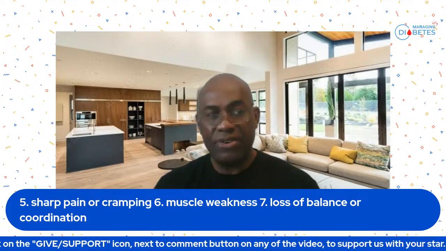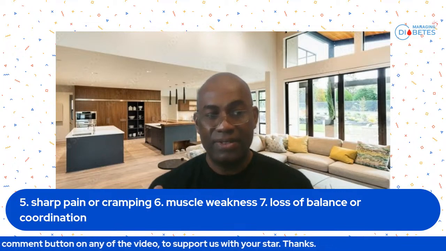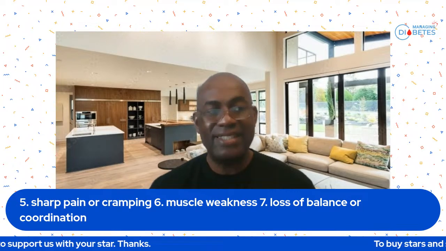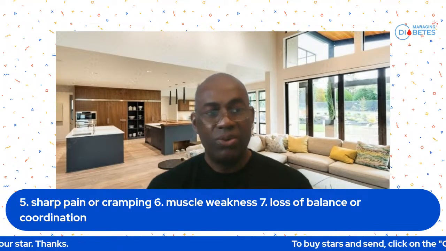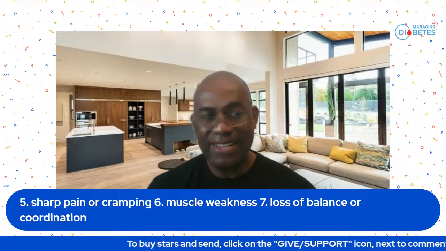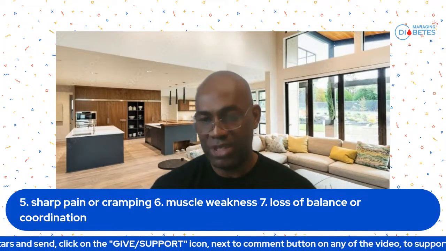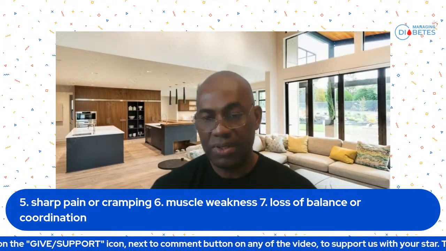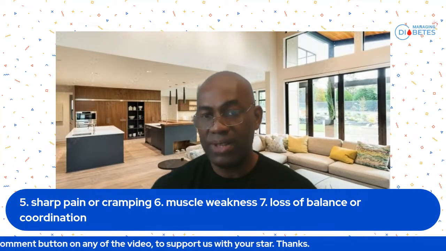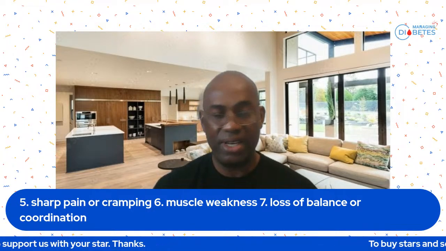Now, if you have peripheral neuropathy, you may not feel an injury or sore in your feet. People with diabetes often have poor circulation, which makes it more difficult for wounds to heal. This combination increases the risk of infection. In extreme cases, infection can lead to amputation. Some of these symptoms you might not feel during the day, but most of the symptoms occur during the night.